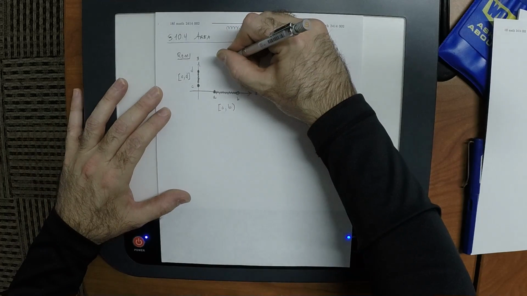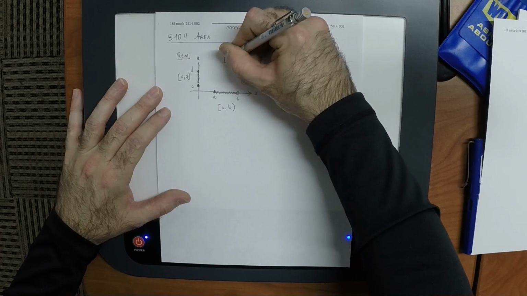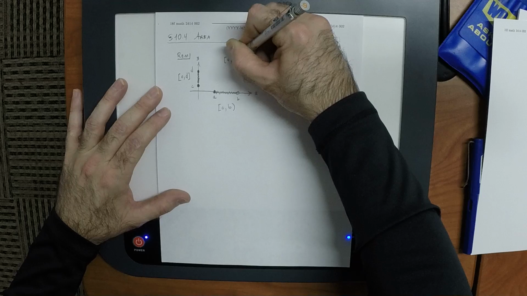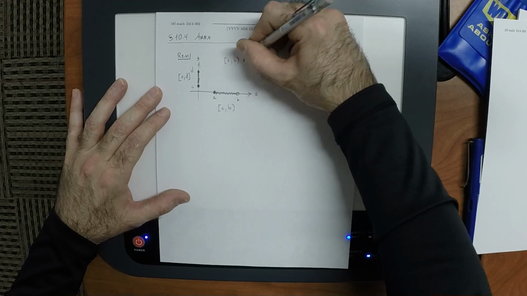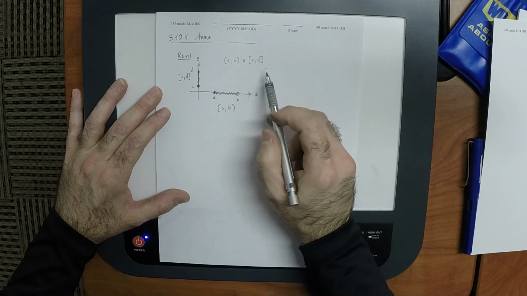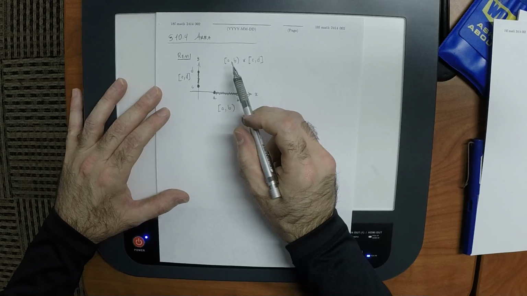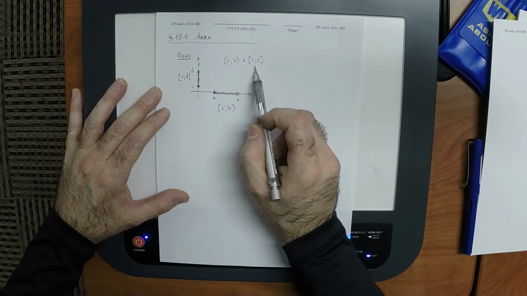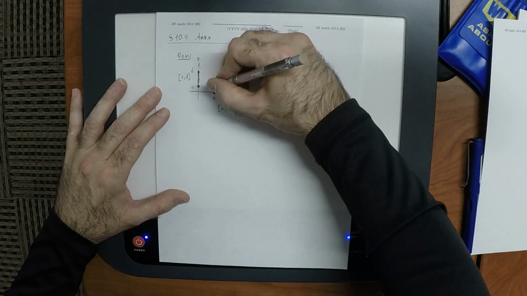Which is to say, what does the set AB cross CD look like? That means the set of all points where the x coordinate comes from there and the y coordinate comes from there. Well, the picture looks like this.